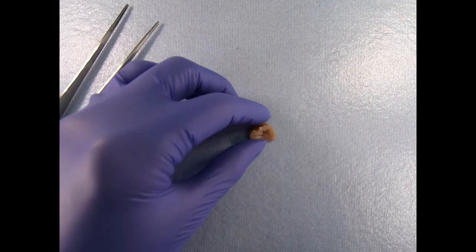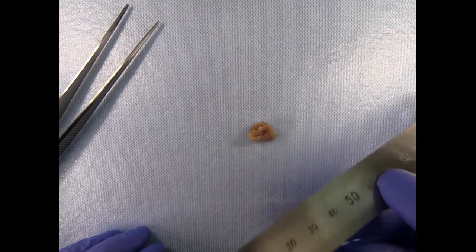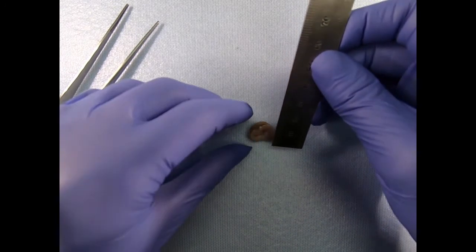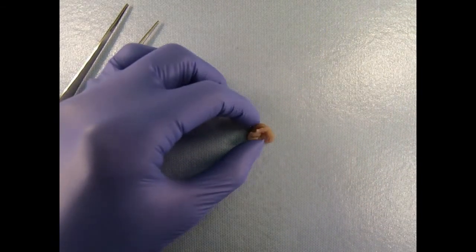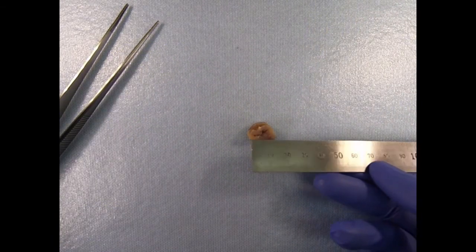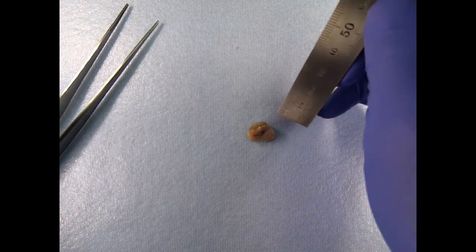Measure the specimen in 3 dimensions, or if the specimen consists of multiple fragments, measure the range of greatest dimensions. Measure the diameter of the external os. If tumor can be identified, describe the appearance, size, depth, location, relationship to the os, and distance to the margins.